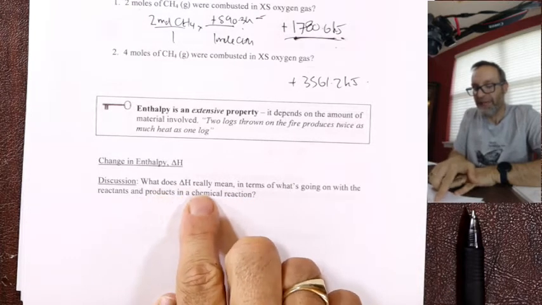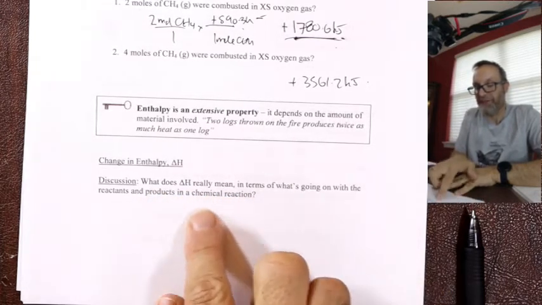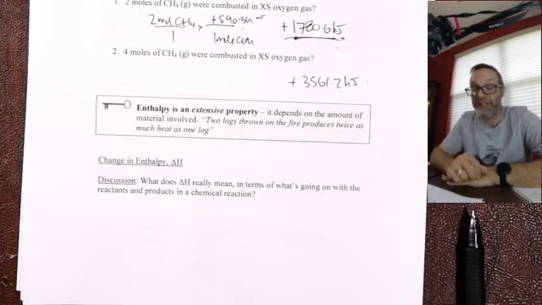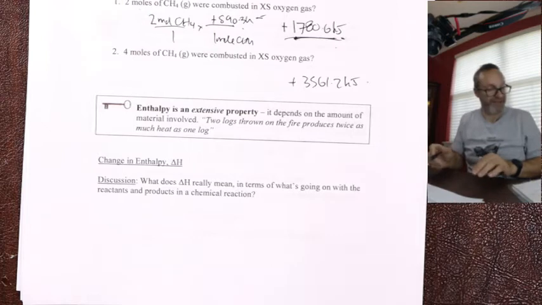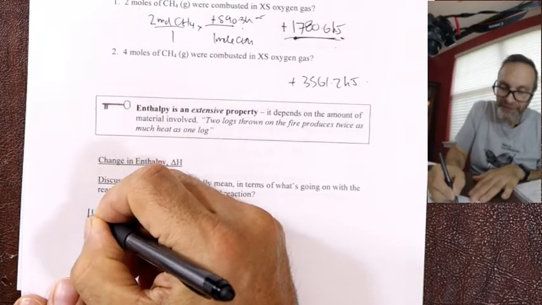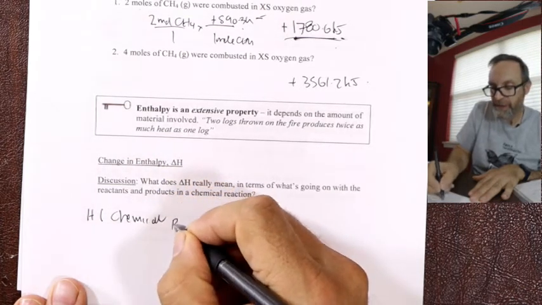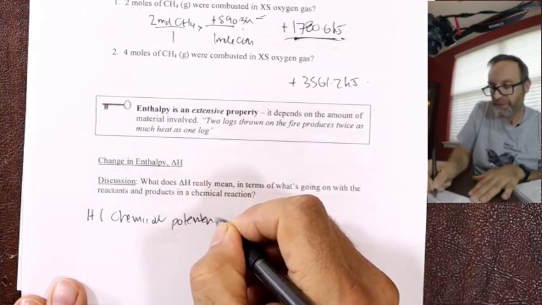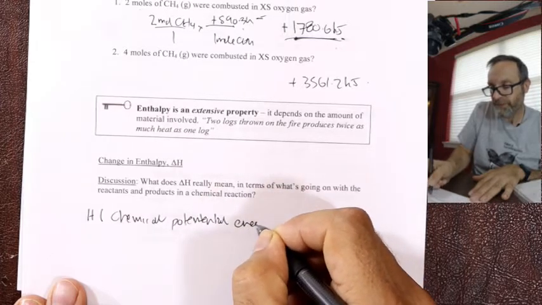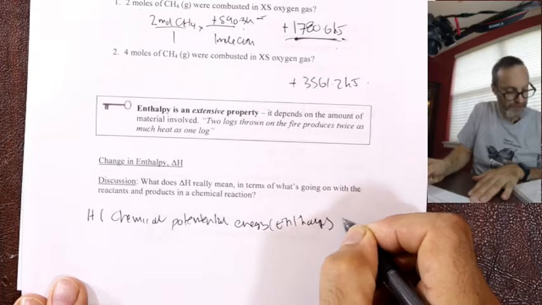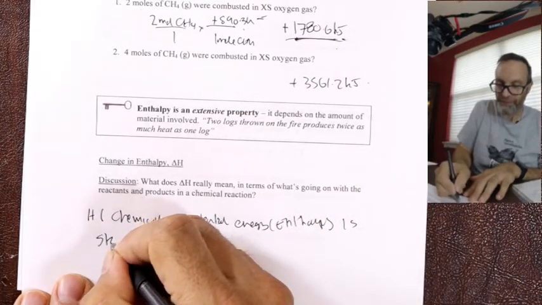What does delta H really mean in terms of what's going on with the reactants and products in the chemical reaction? If you can summarize in a sentence or two what delta H is after our just 20 minutes discussion so far, let me know. If you got it, fantastic. This is what I wrote. Chemical potential energy, which is called enthalpy, is stored in bonds.